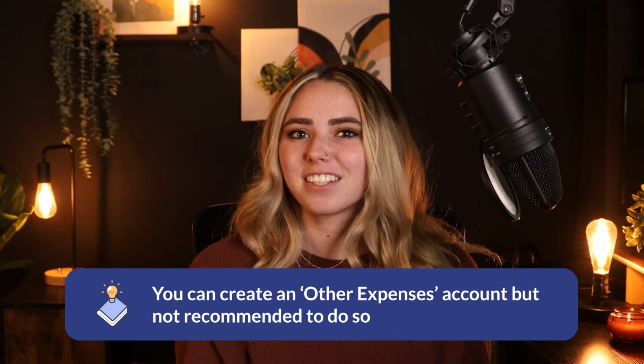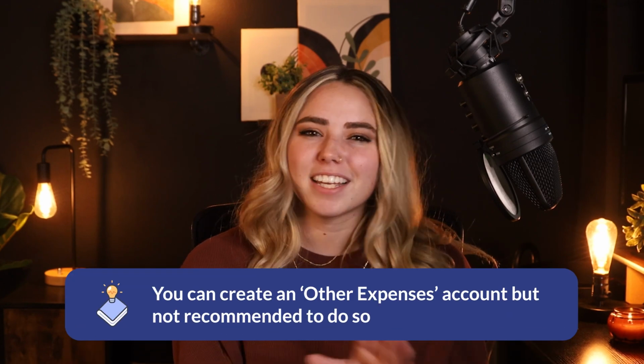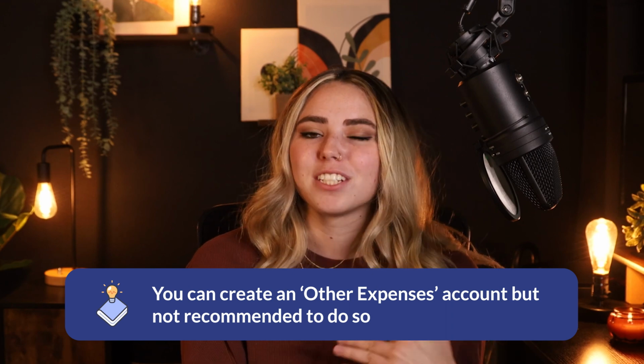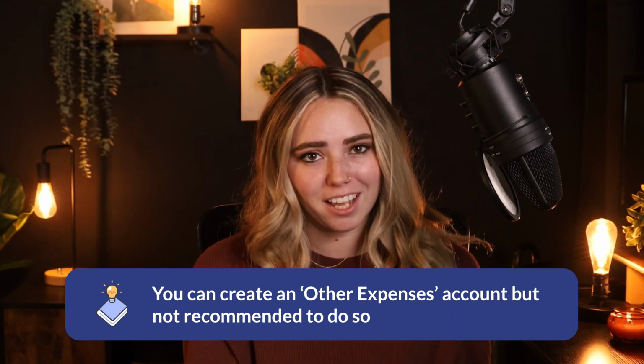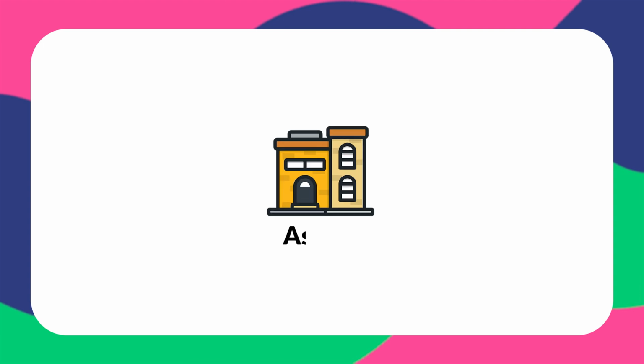You can also include an other expenses category for anything that doesn't fit anywhere else. However, that can get a little tricky when it comes to tax time because they'll need to be identified somehow for both your accountant and the IRS. Third is your assets account.